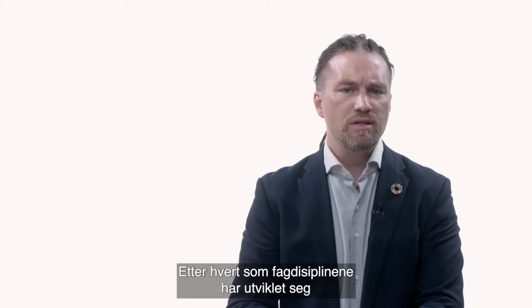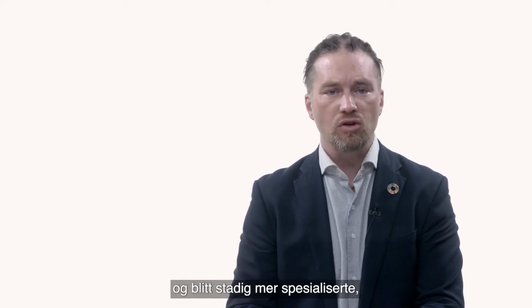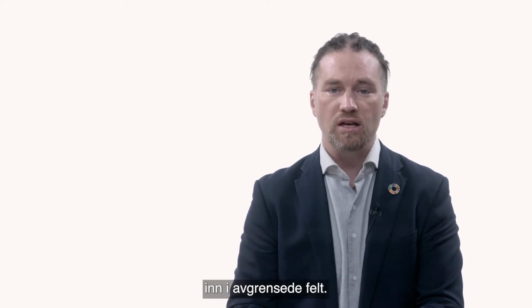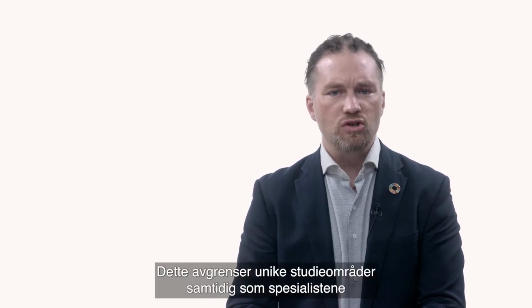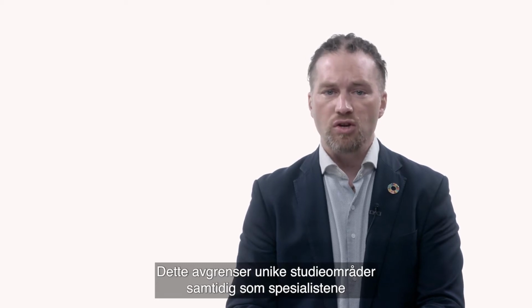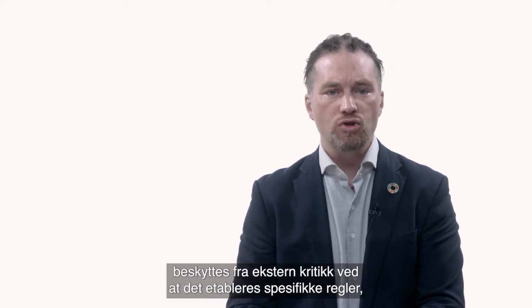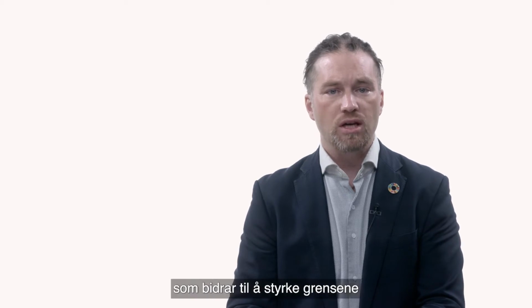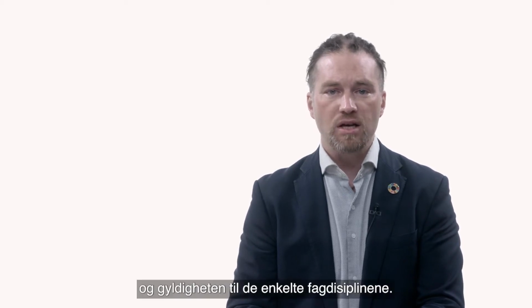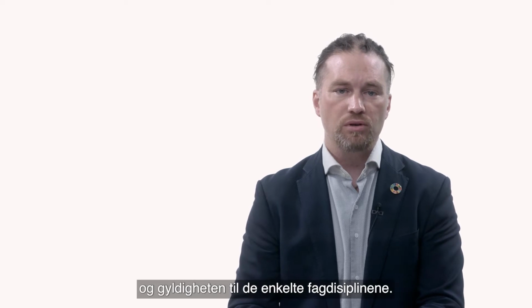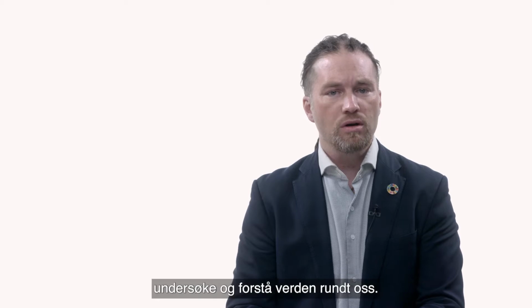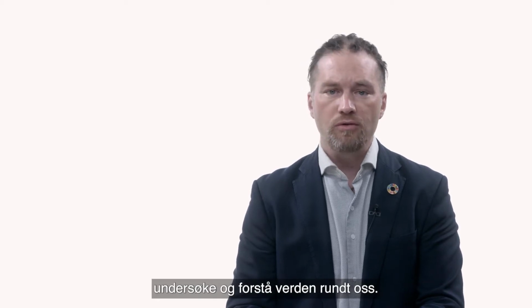Furthermore, as disciplines have developed and become increasingly specialized, there has been a corresponding professionalization of knowledge into distinct fields. This feature simultaneously distinguishes a unique area of study while also protecting those specialists from outside critique by establishing specific rules, language, and methodology that serve to reinforce the boundaries and validity of individual disciplines. This has grown out of a desire to better explore, investigate, and understand the world around us.